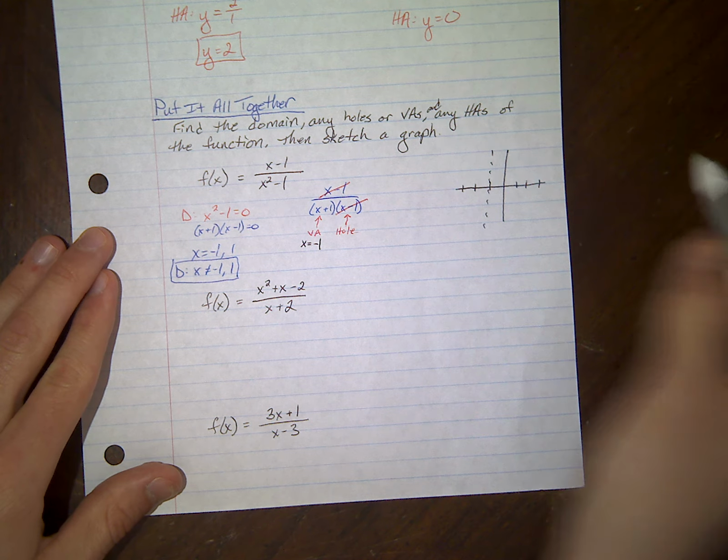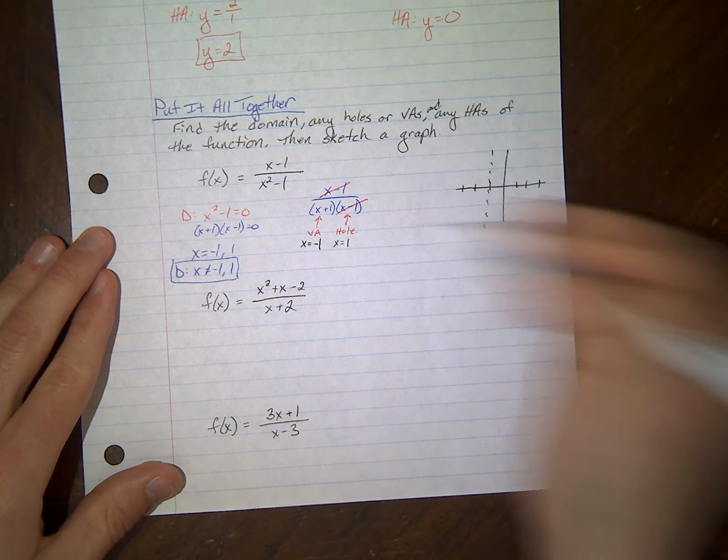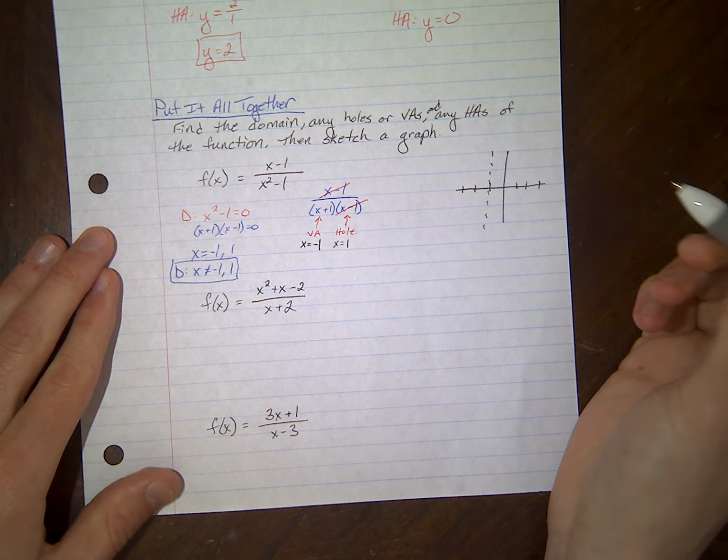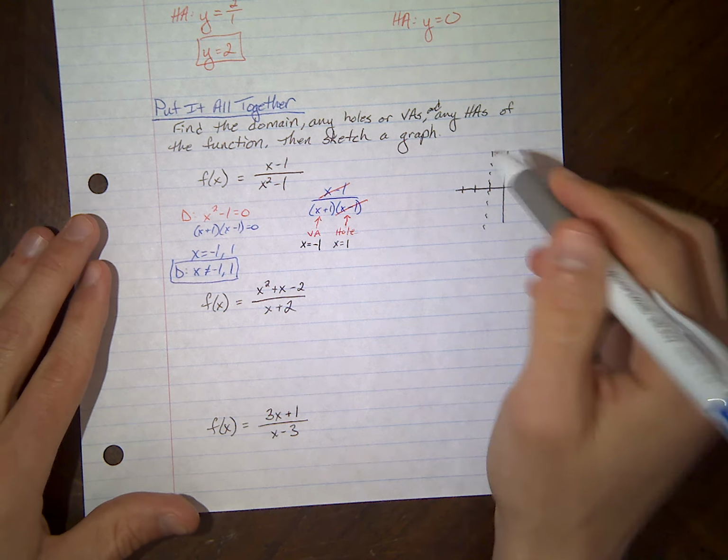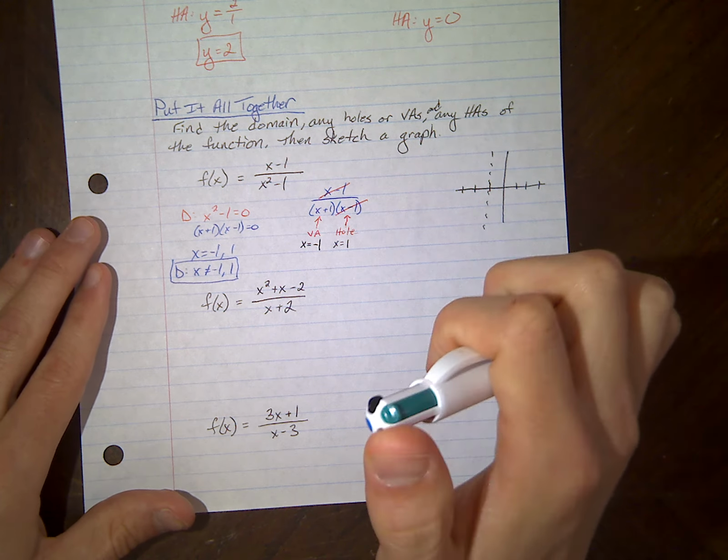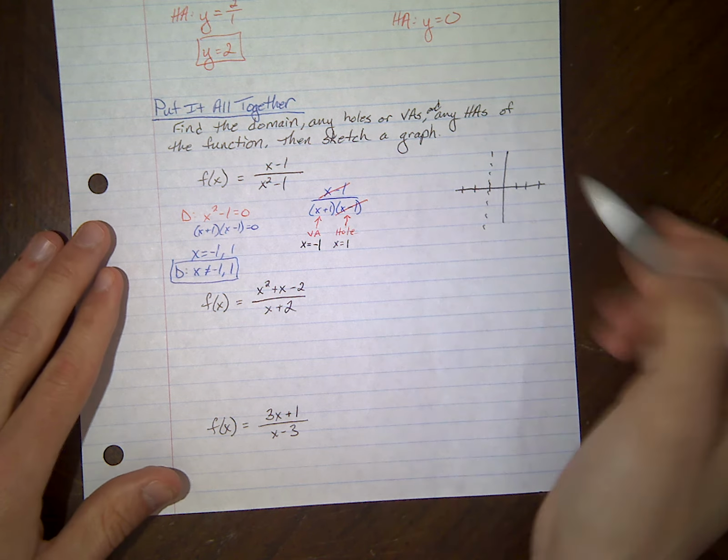Okay. And then at x equals +1, you're going to have a hole. Now I'm going to show you what that looks like here in just a second. Because before we can do that, we need to determine what our horizontal asymptotes are.